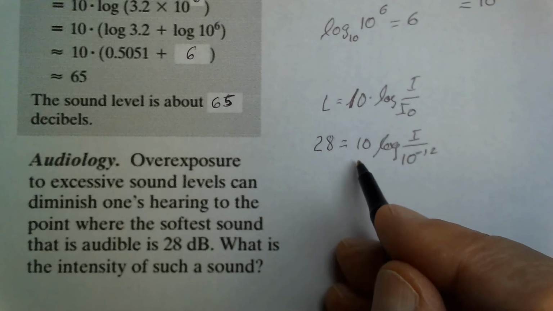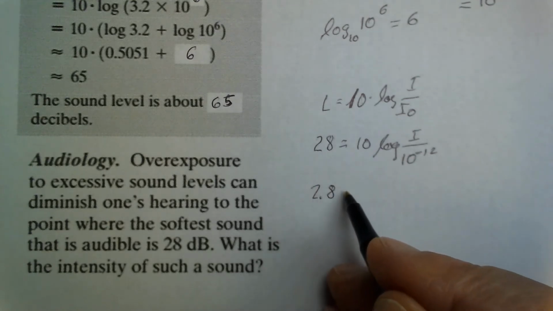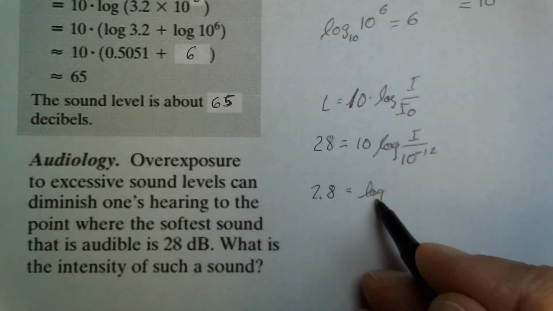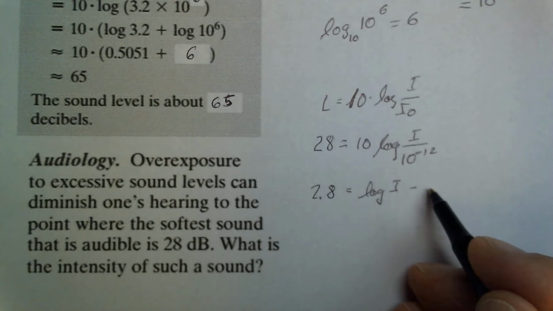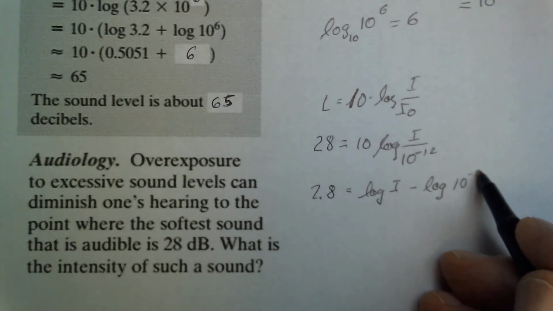So dividing both sides by 10, this then is 2.8 equals the log of I minus the log of 10 to the minus 12.